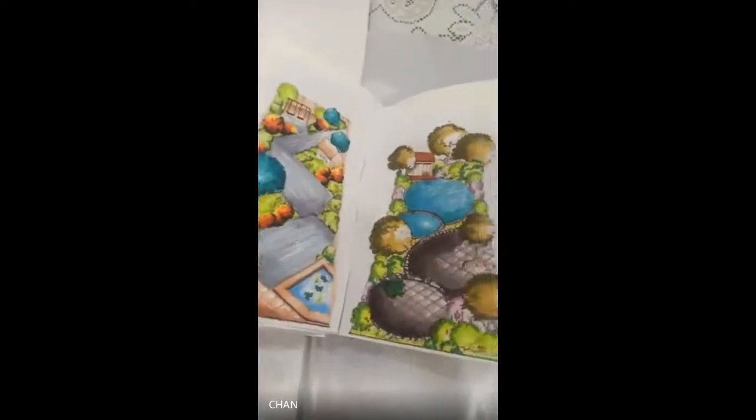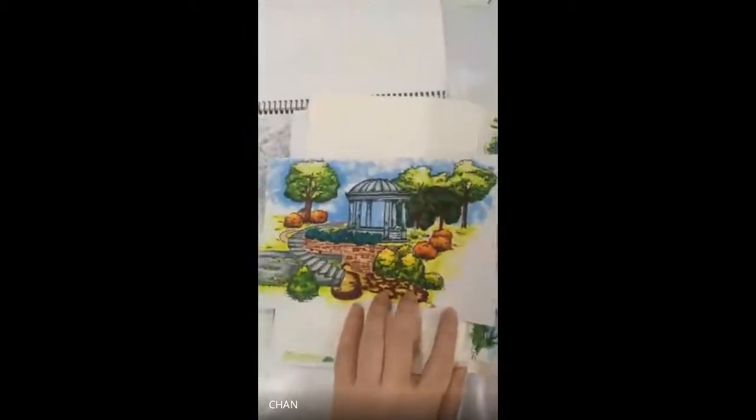This looks like watercolor marker as well. Marker, yes. Oh, very good. I think this one is a more complete one. Oh, great. But you don't have a human figure as well. Yes. You can put a bird.